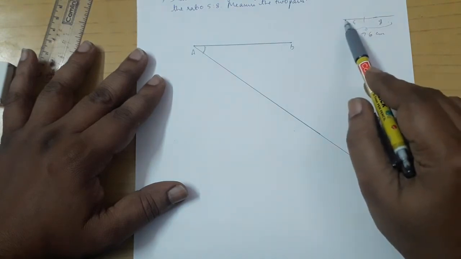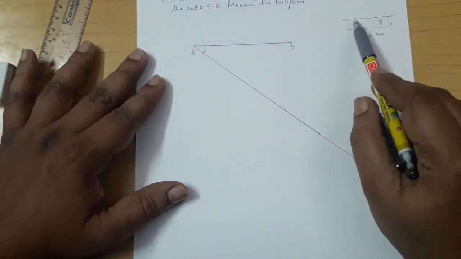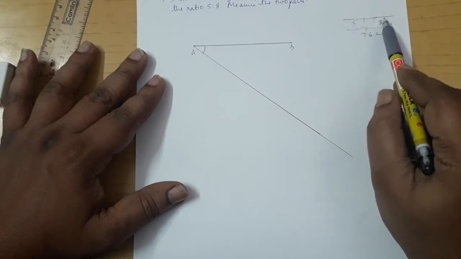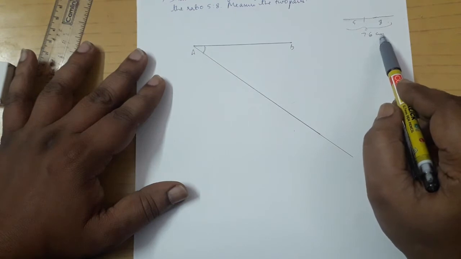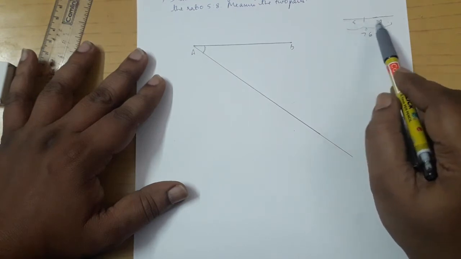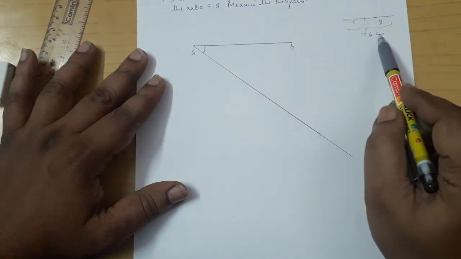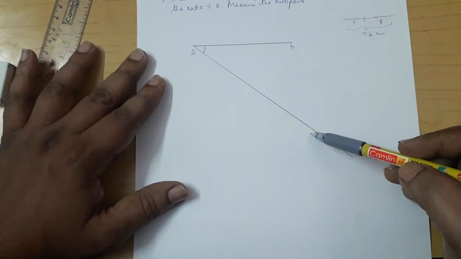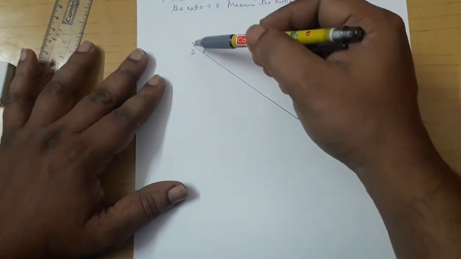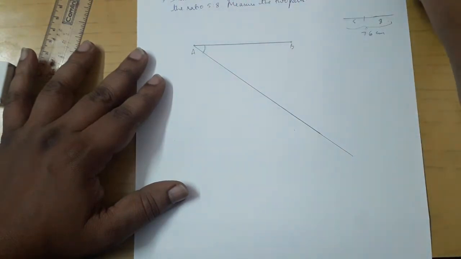So to divide it into 5:8, that means the total units on this particular length of 7.6 centimeters should be 13 units. Now you may say 7.6 centimeters is this, then why are we drawing this? We'll come to that part later on. Let us first do what is required, that is construct 13 units.